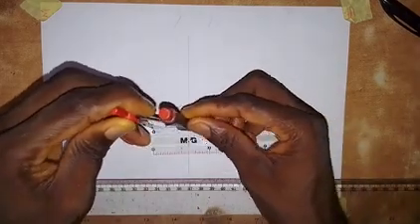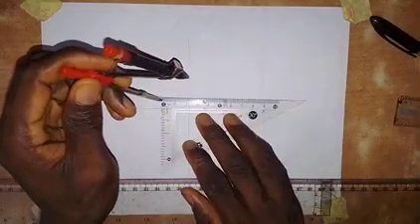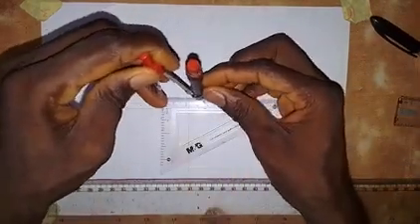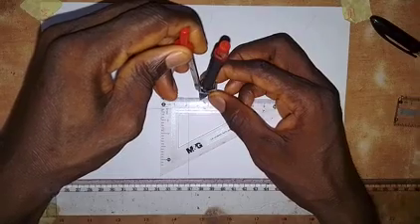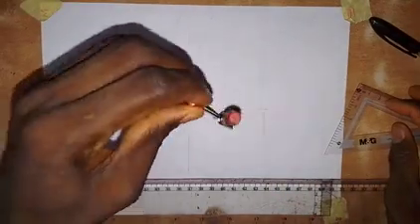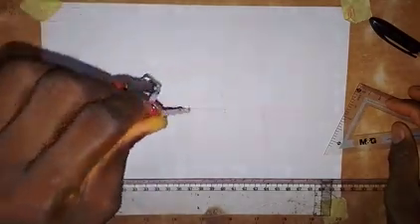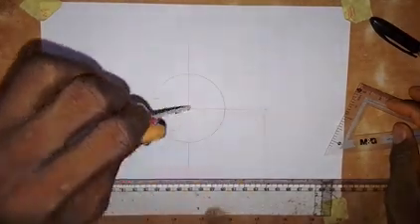So we take 32.5, put the pinpoint here, and then we draw a circle, as we are using the concentric circle method.